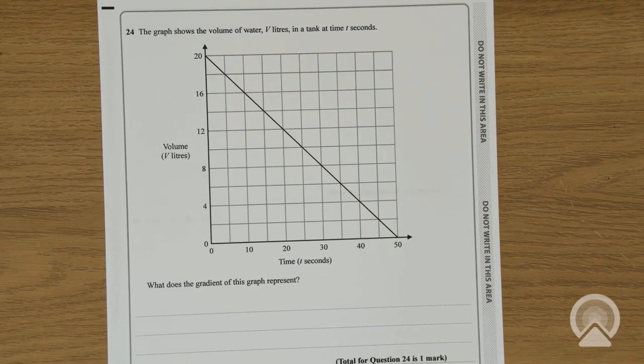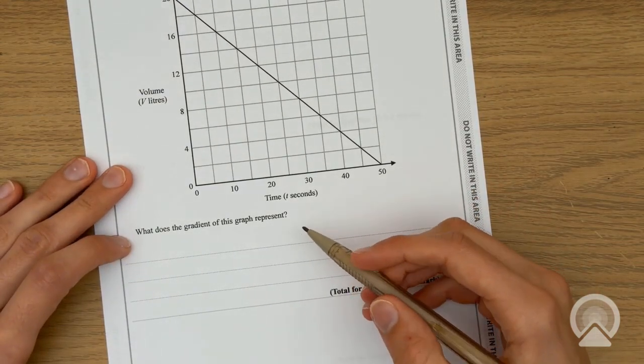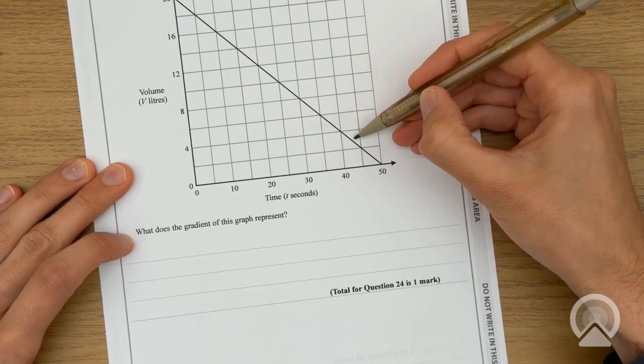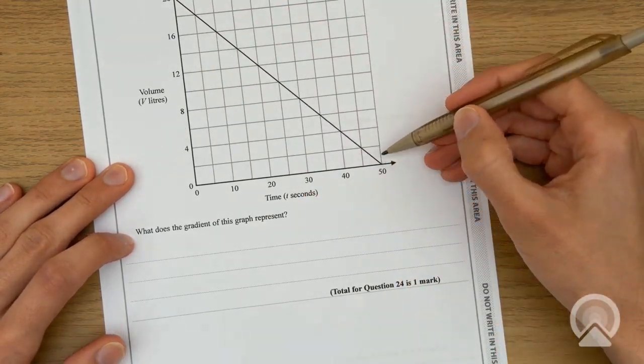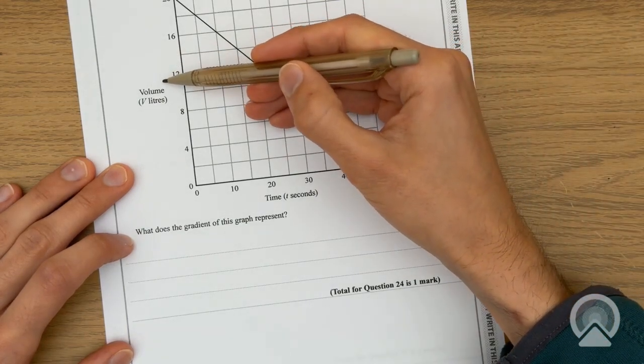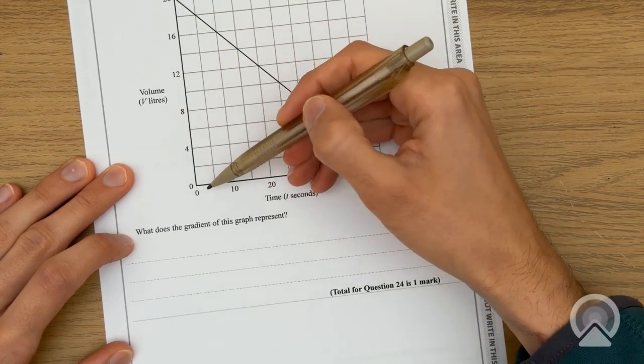The graph shows the volume of water, V litres in a tank at t seconds. What does the gradient of the graph represent? The gradient of the graph here represents the rate of the water that's poured. So as the volume of litres goes down, the time goes up.